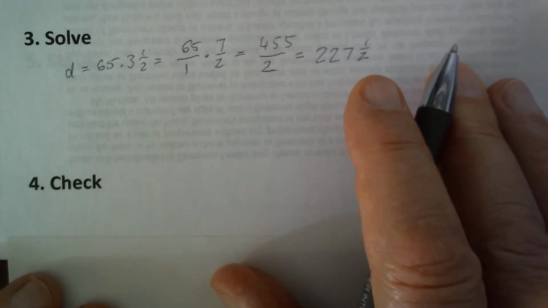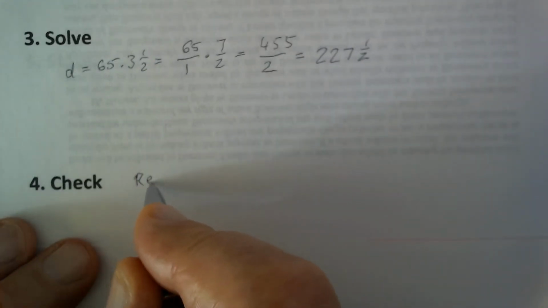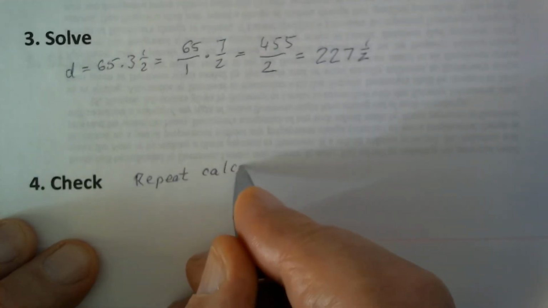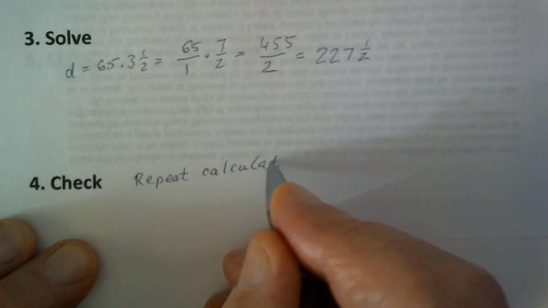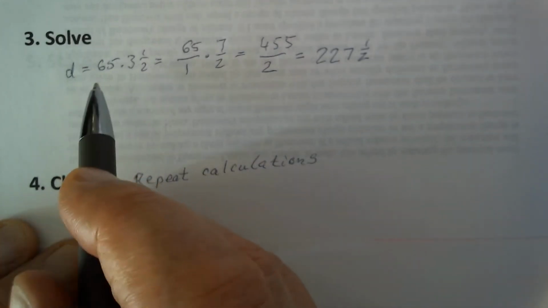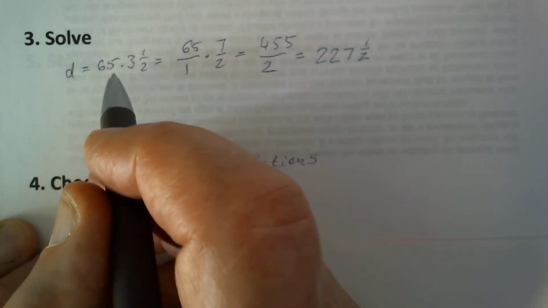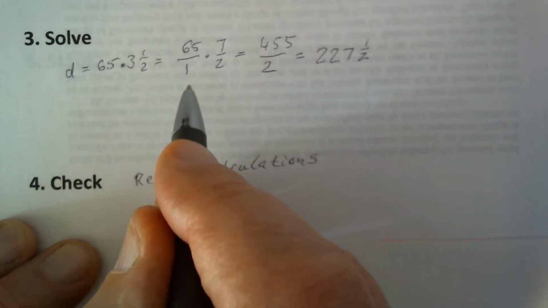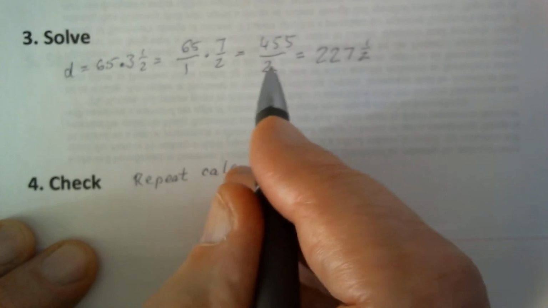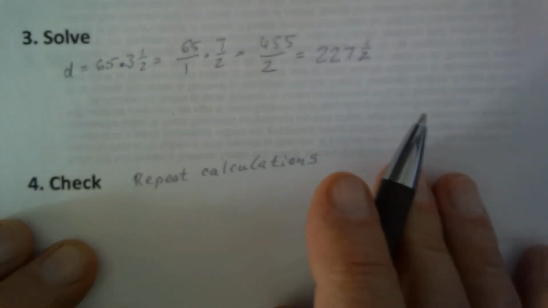So we check our answer, and we check it by repeating the calculations. Again, to have clarity, we multiply the speed, 65 miles per hour, times the time, and that's 65 times 3.5, and so the numbers all check. 3.5 is 7/2, multiplications check. So that is the distance traveled.